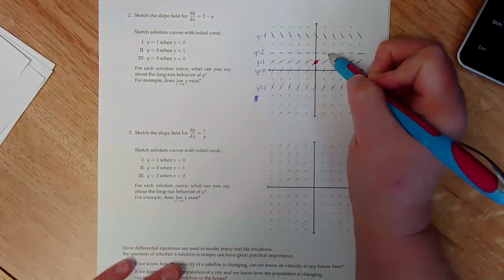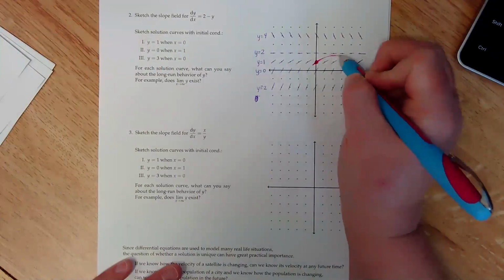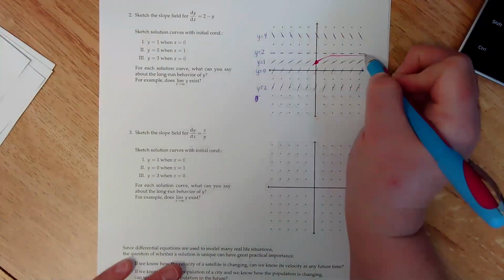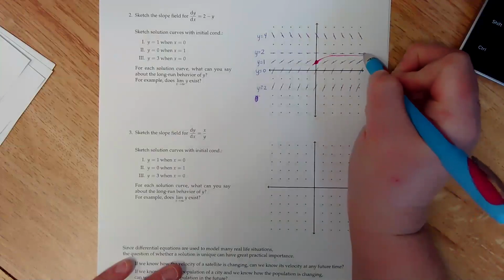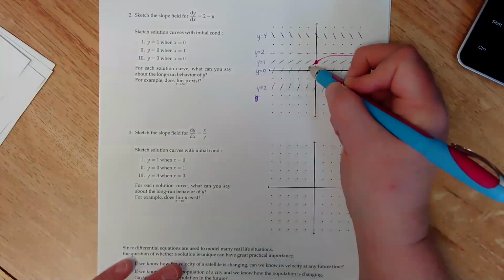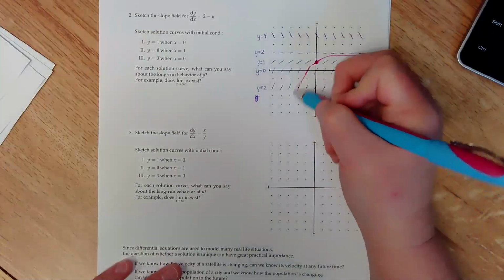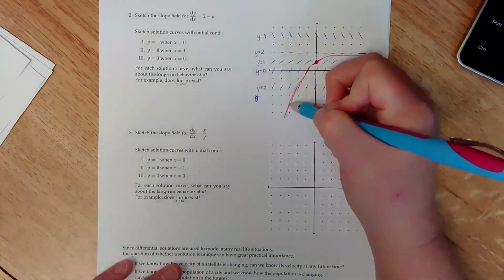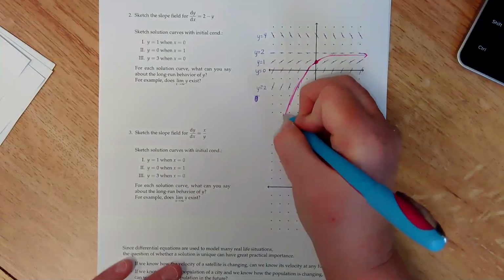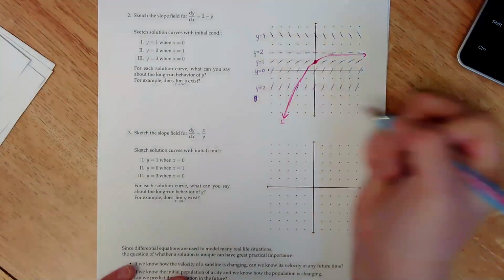Once I start heading in this direction, now it tells me my slope is flat. Okay, so it looks like it's going to stay flat all along here everywhere I go. So this looks like about here. And then on this end, I go this way. Now it looks like I need to course adjust and go a little steeper. And then this looks even steeper still. So it looks like there is the solution curve for number 1. Put a Roman numeral 1 here.